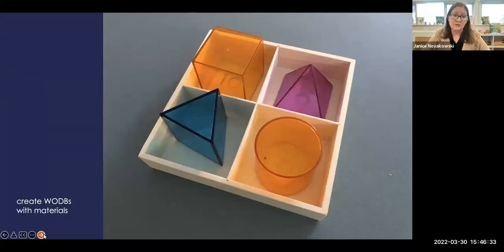And then you can create your own WODBs. They don't have to be electronic images. They can be 3-dimensional as well. So I happened to find this 4-section tray and was very excited to find that, but you could make one or build one, or use cardboard. And use materials that you have, math materials from around the class.